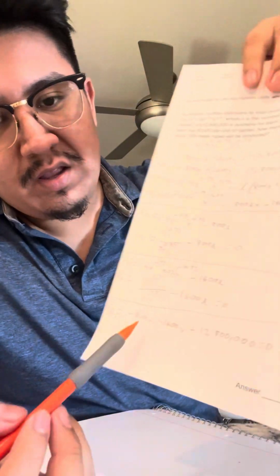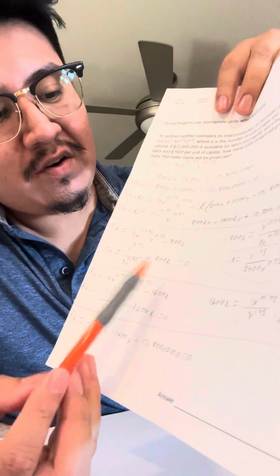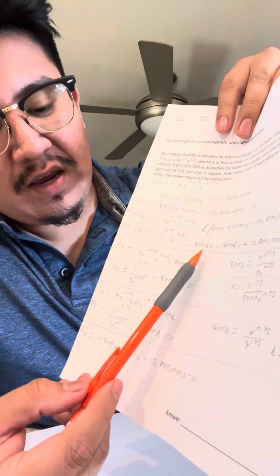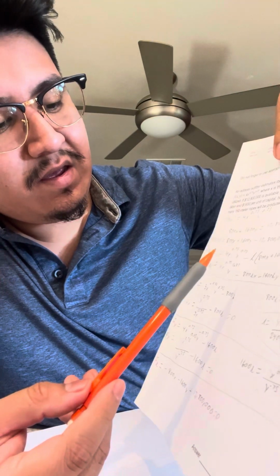So what I'm going to do is plug that into f of lambda. Oh, and I also forgot to mention, I also made sure the f of lambda is actually the opposite of the constraint. Let's see.